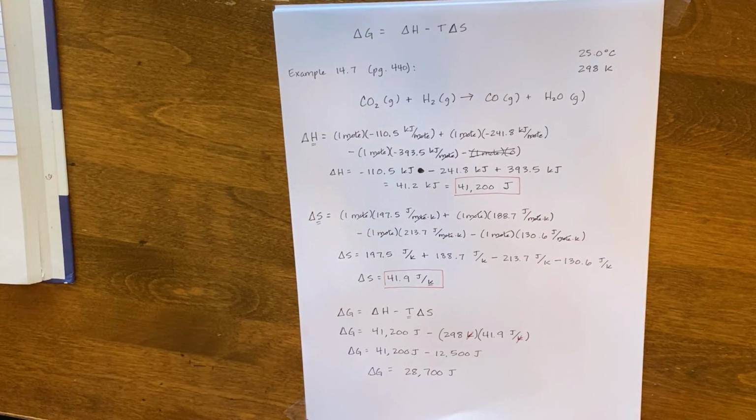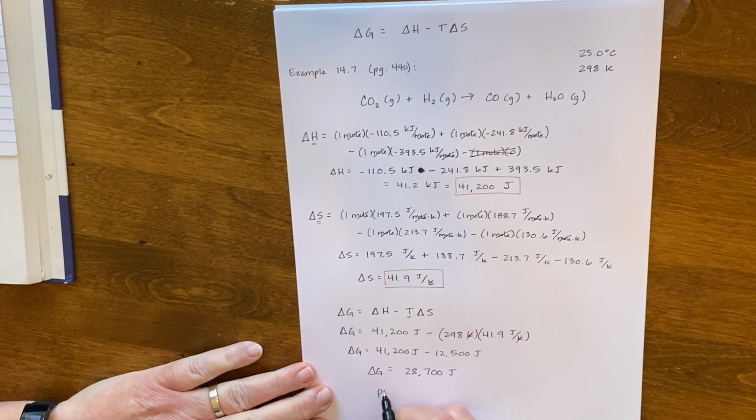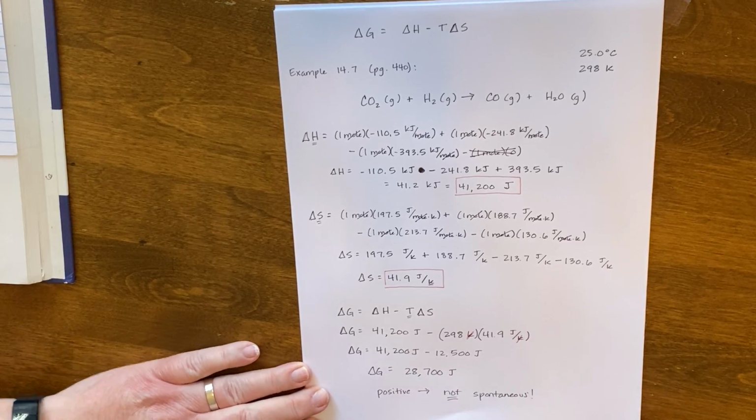The original question is, is this a spontaneous reaction? Well, delta G is positive, so the reaction is not spontaneous.